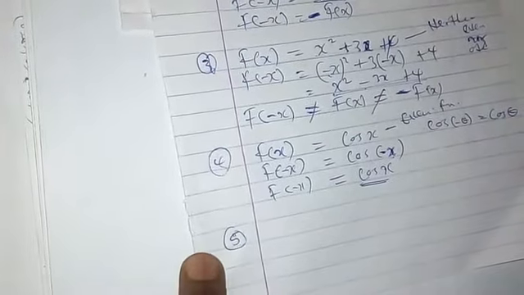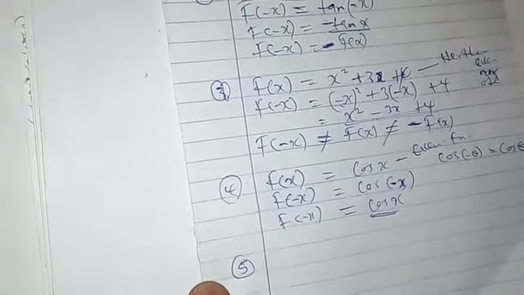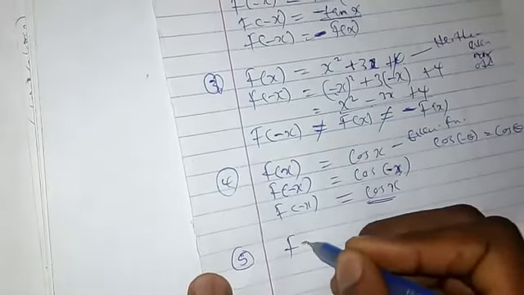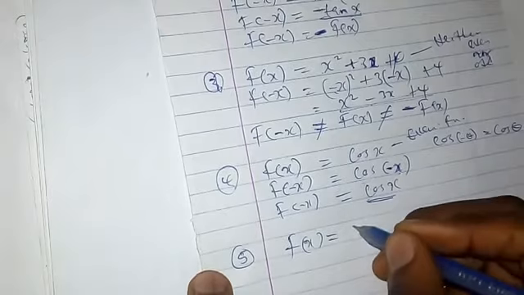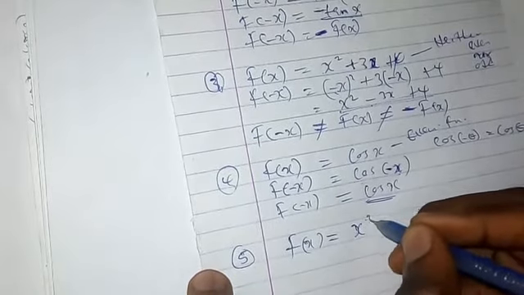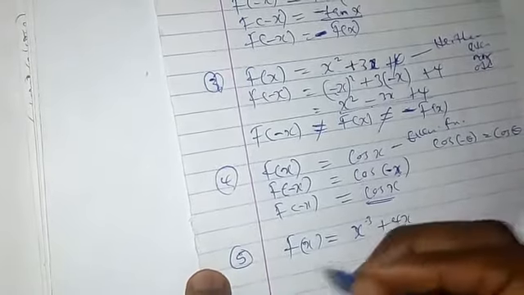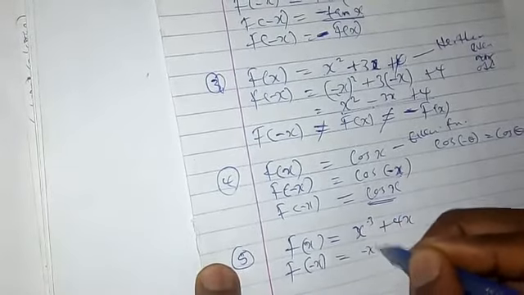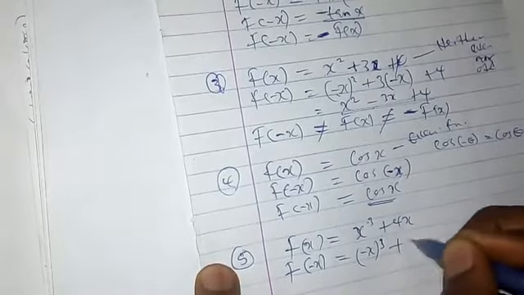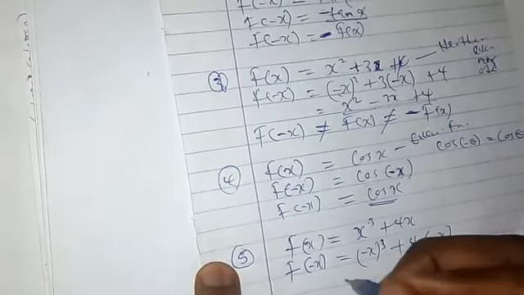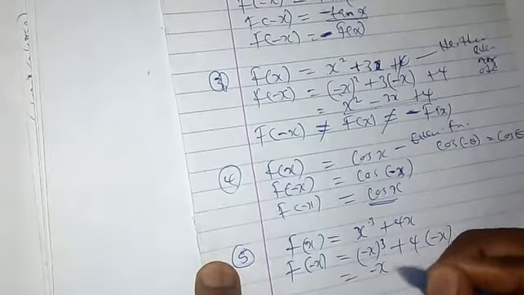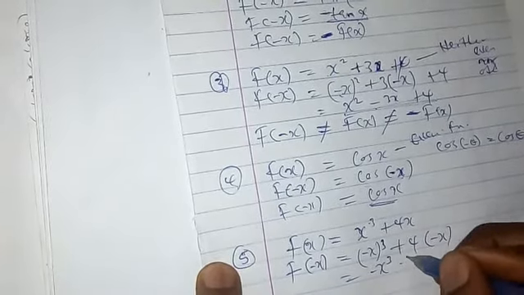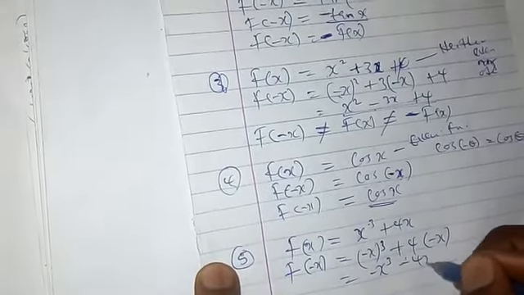So let me treat the fifth one. The fifth one, I have my f of x to be equal to x to the power of 3 plus 4x. So I will substitute for negative x. So negative x plus 4 into bracket of negative x. So here we have negative x cubed. If you expand this, what you get is negative 4x.